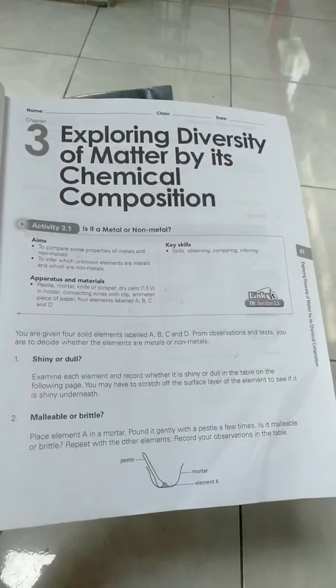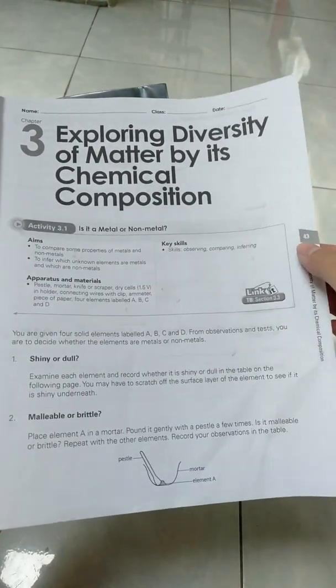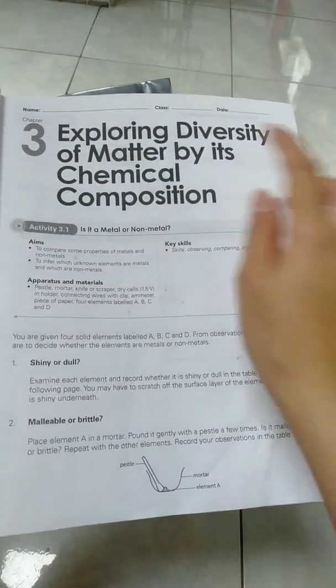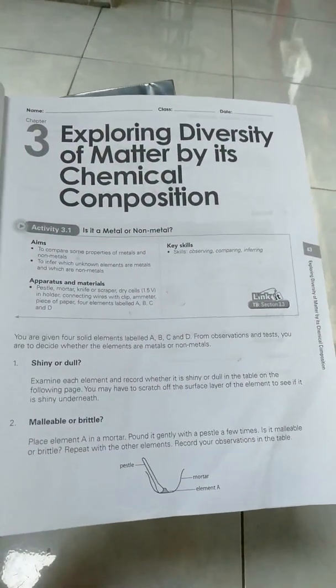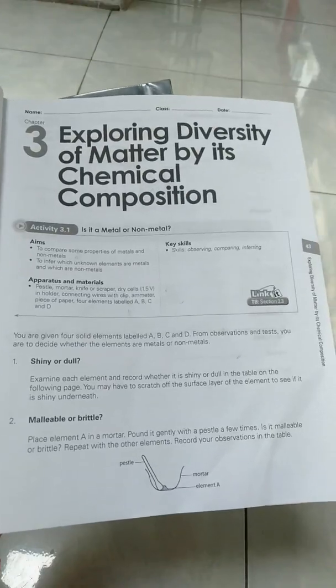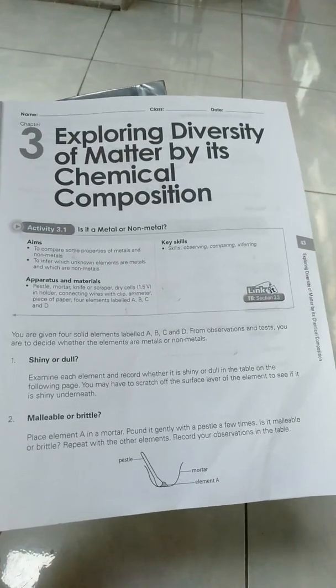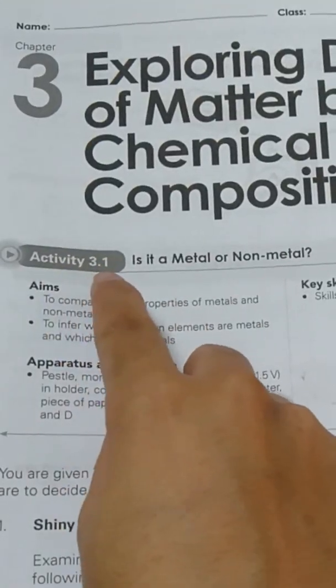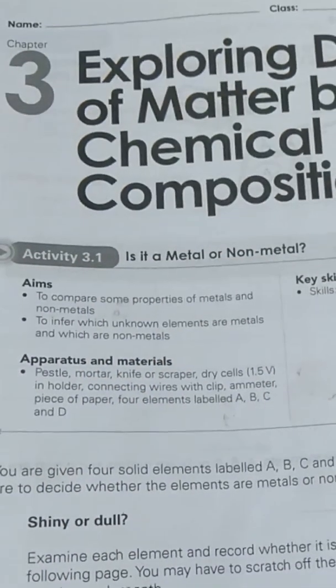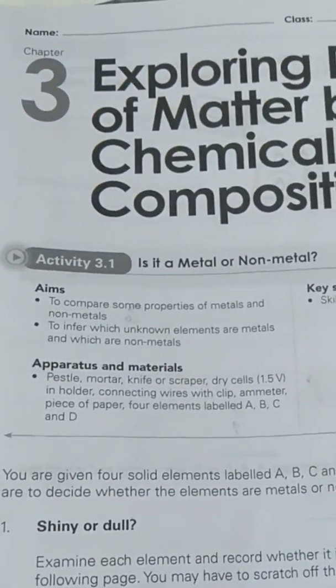So guys, here is the instruction. You may open your book page 43 and page 44. Okay, look, chapter 3, exploring diversity of matter by its chemical composition. Actually, we are learning about this, right? So now, look at this part, activity 3.1. Is it a metal or non-metal?